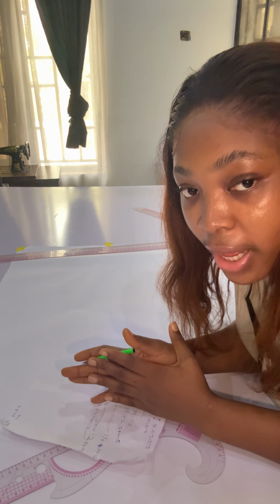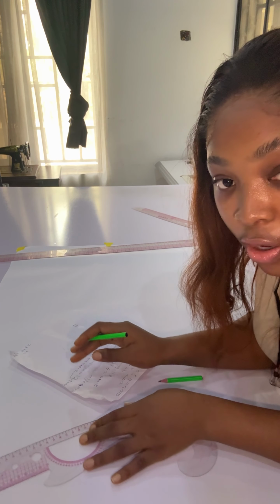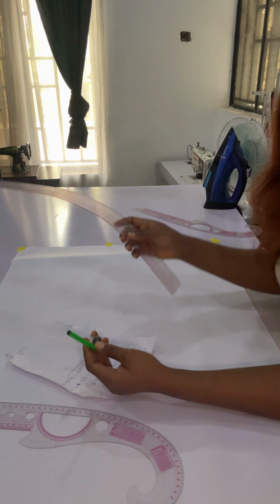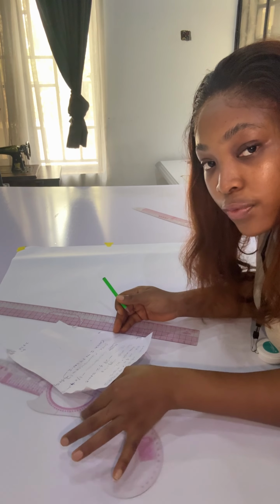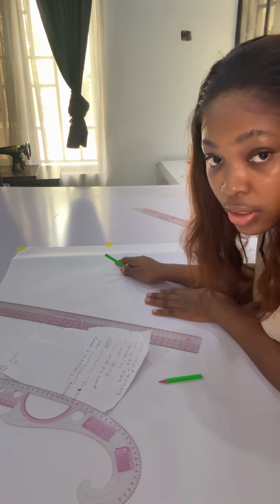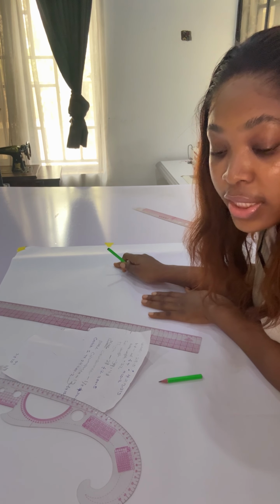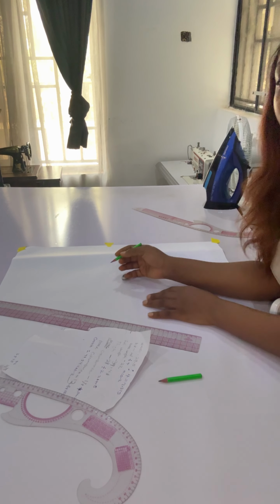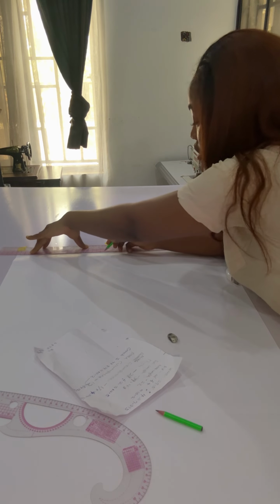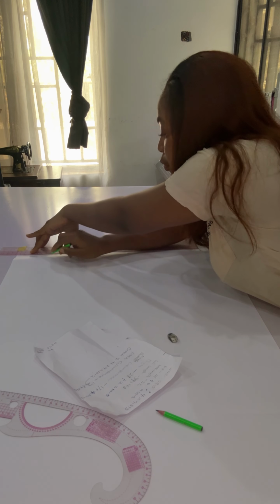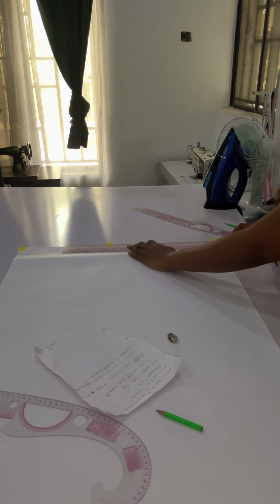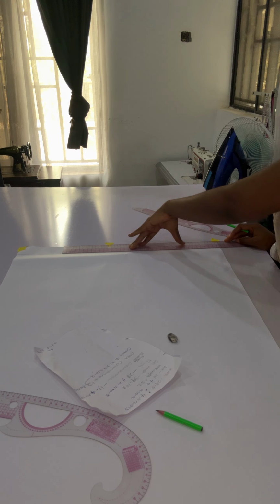We want to draft the pattern for the pants. So now all you need is your pencil, your eraser, your straight ruler, your curve ruler, and any pattern paper of your choice, either brown pattern or white pattern, but for me I prefer white pattern paper. So now let's proceed. I always make sure I draw like 2 inches above to mark my starting point. 2 inches above.